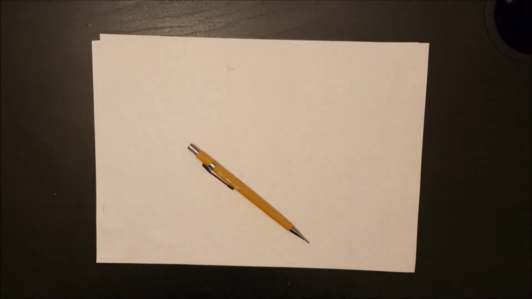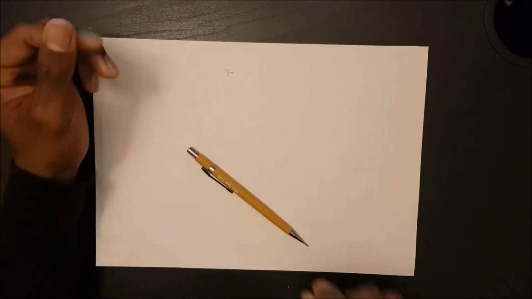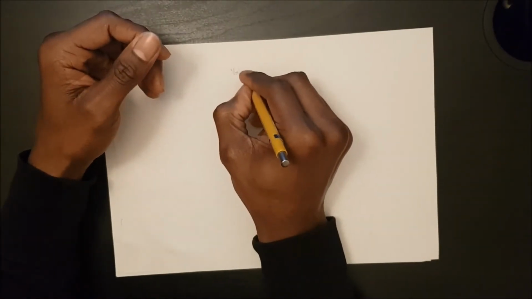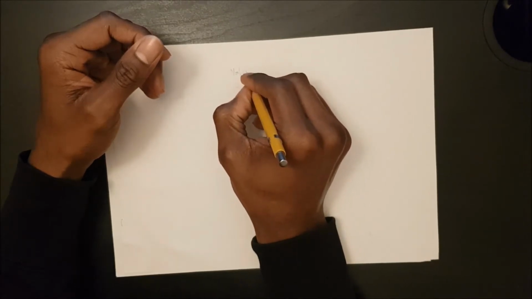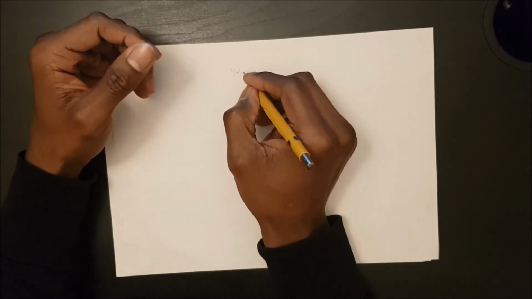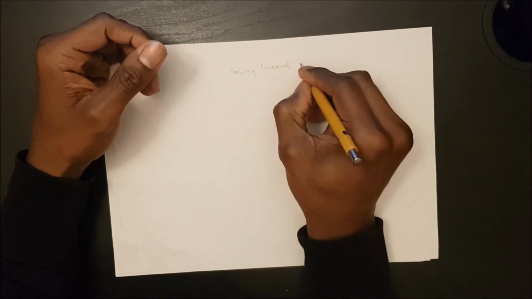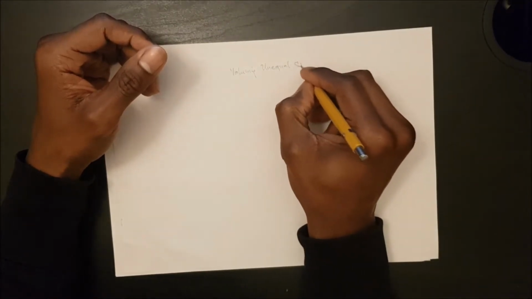Well, welcome to today's session. Our focus today will be valuing equal spaces. Unequal spaces.